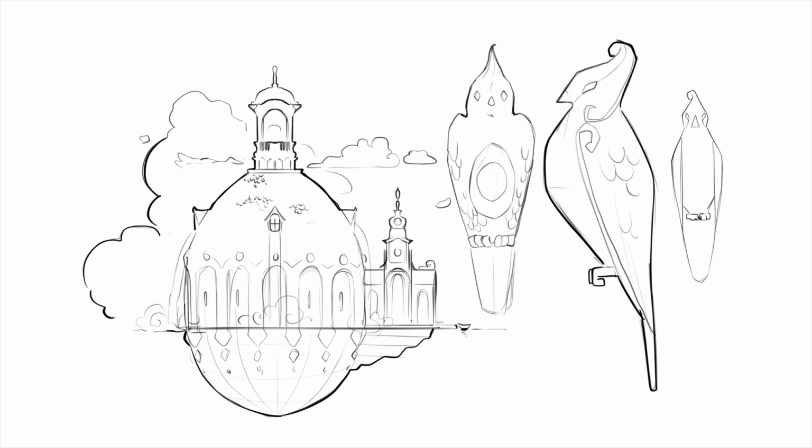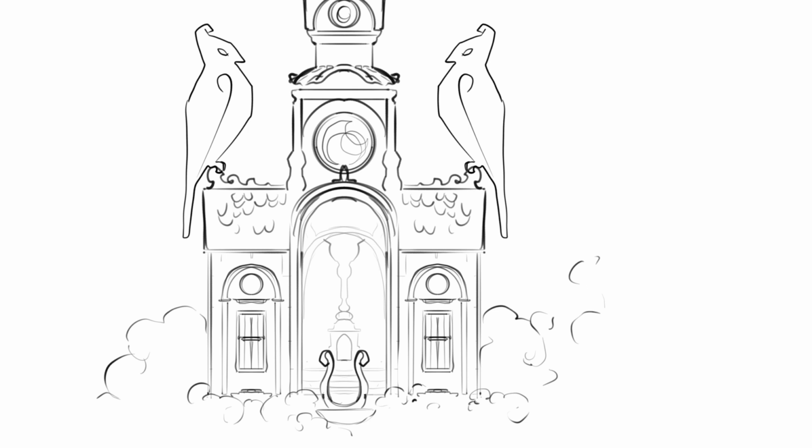I had the image of a great big domed building shaped like an egg floating in the sky with the clouds surrounding it like its nest. I really want to use anti-gravity, like gravity manipulation, as a magic mechanic in this world, so the floating building makes sense in this case, especially from a security point of view as well.